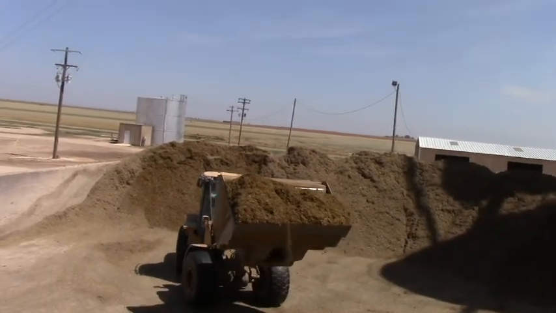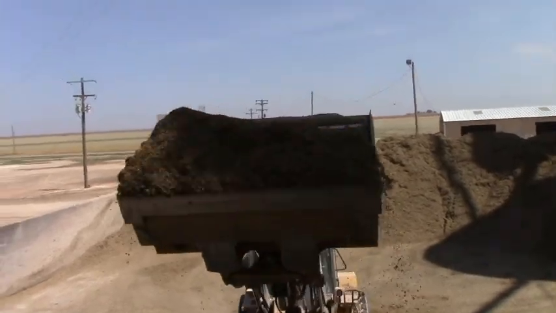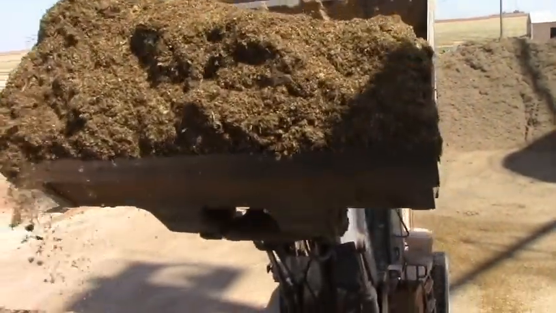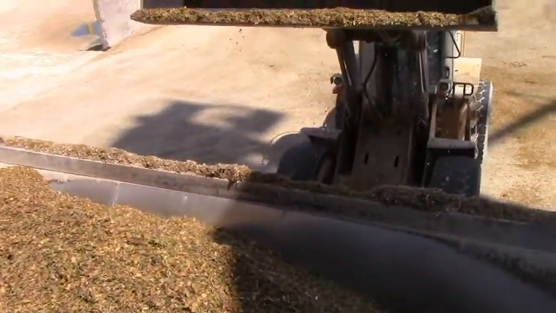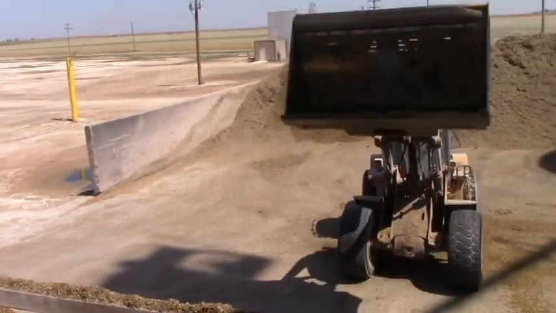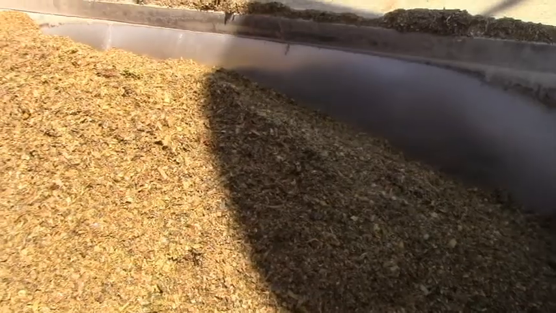Way better than a shovel in a bucket. You know, to be honest, I didn't realize this thing held 3 of those buckets.